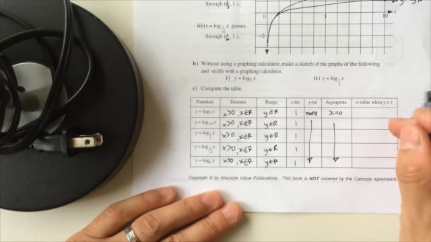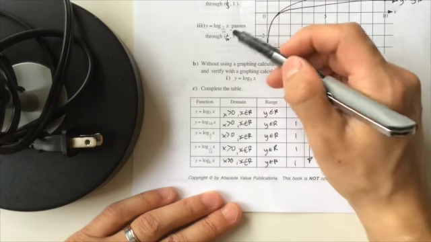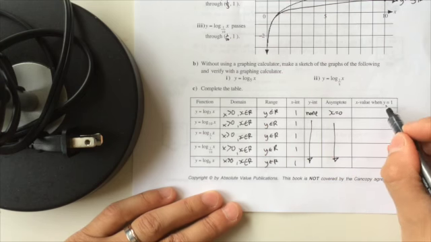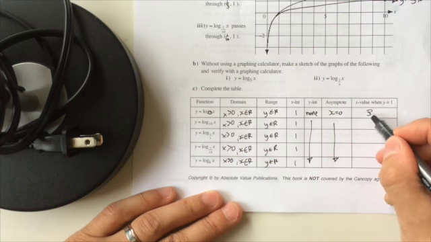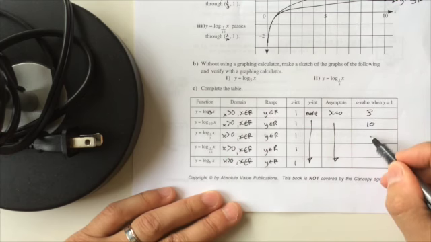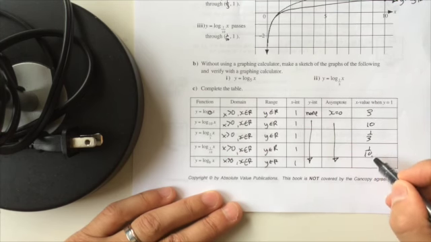Now the x value, not the x-intercept, like I think I mentioned up there, but the x value when y is equal to 1 is going to be the same as the base. So here it's going to be 3, 10, 1/3, 1/10, and in this case it'll be b.